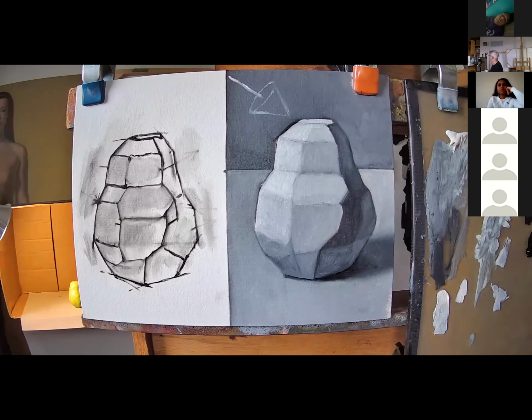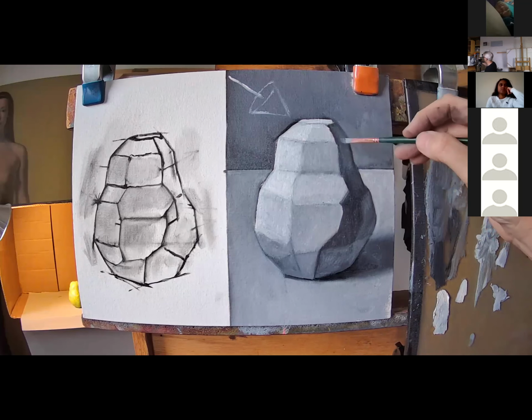So now let's put in some half-tone planes to just start to create a sense of an organic transition. So what I mean by that, let's look here.